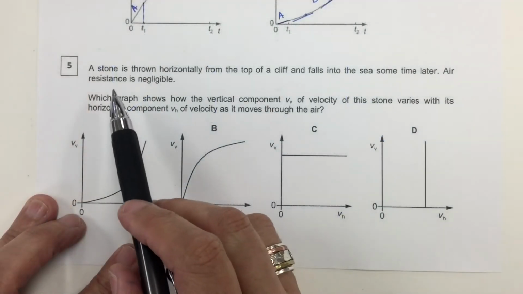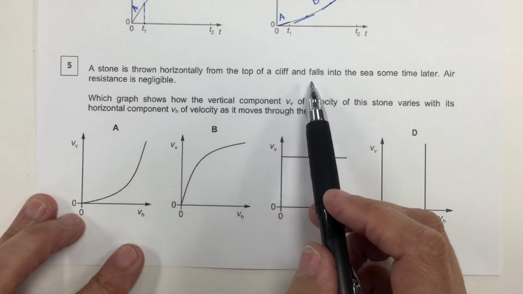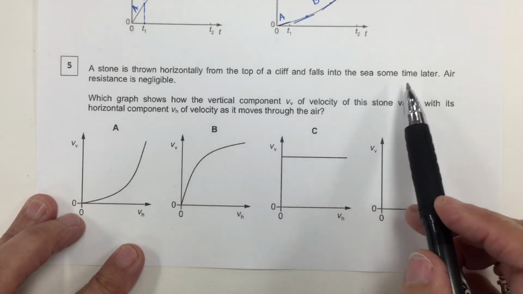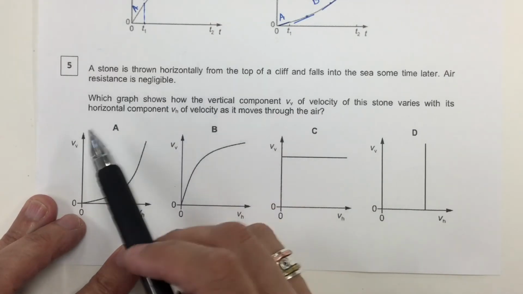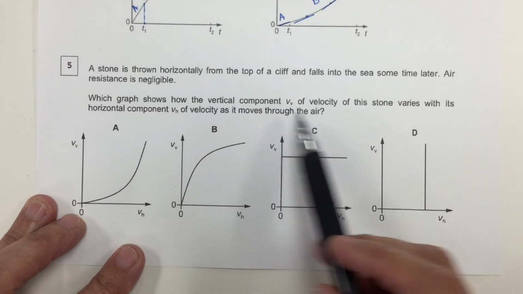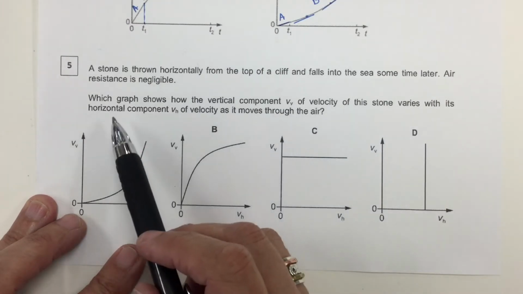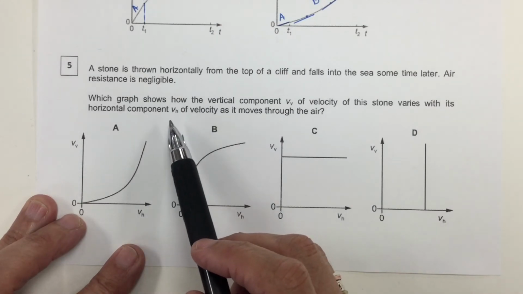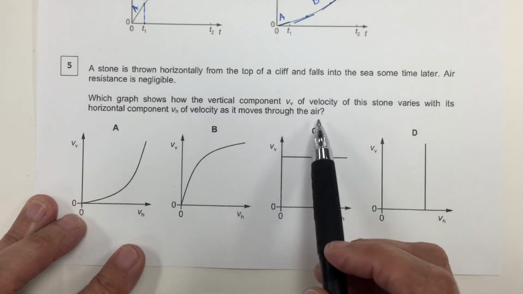Question number 5. A stone is thrown horizontally from the top of a cliff and falls into the sea some time later. Air resistance is negligible. Which graph shows how the vertical component, VV, of the velocity of this stone varies with its horizontal component, VH, of velocity as it moves through the air?